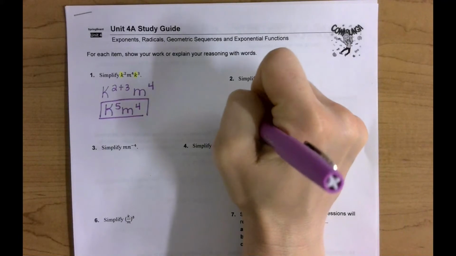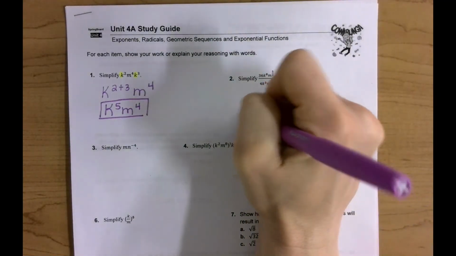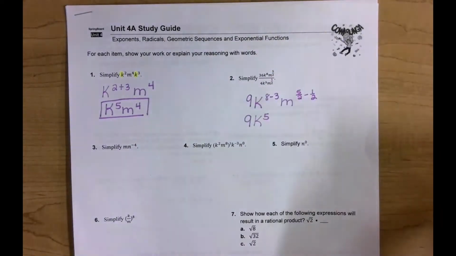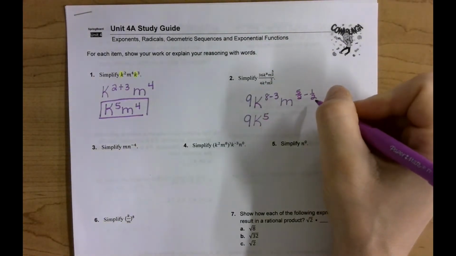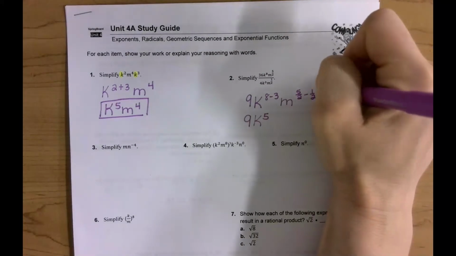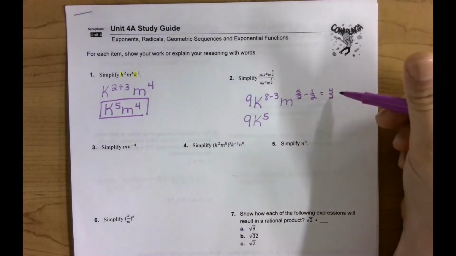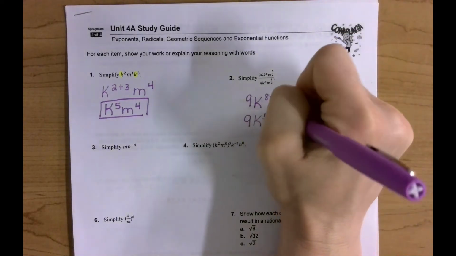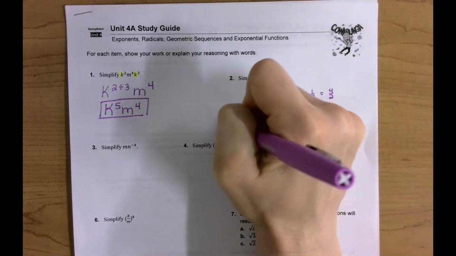Simplify, 9 stays the same. 8 minus 3 is 5, k to the fifth power, and then 5 halves minus 1 half equals 4 halves, and then we can simplify that further. 4 divided by 2 is 2, so m to the second power, or m squared.